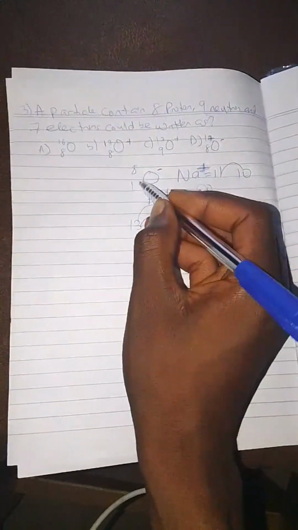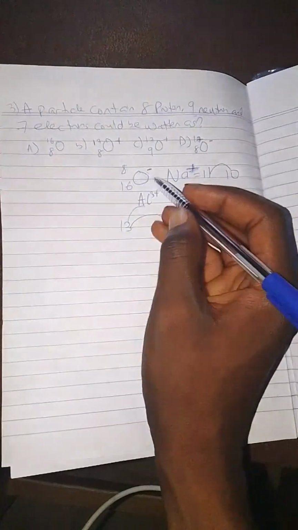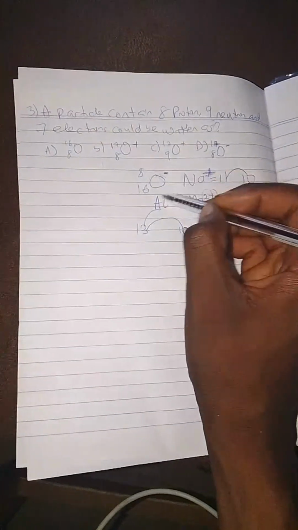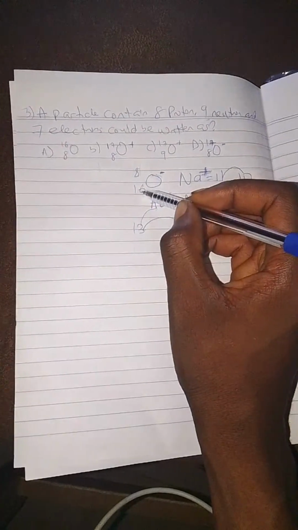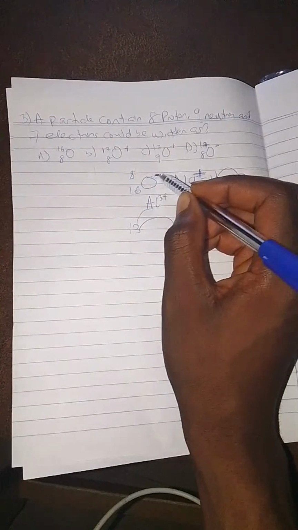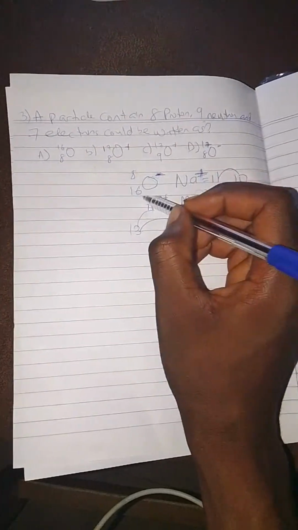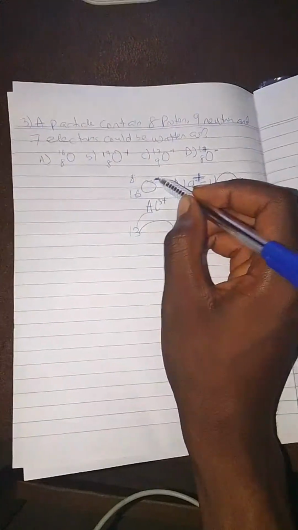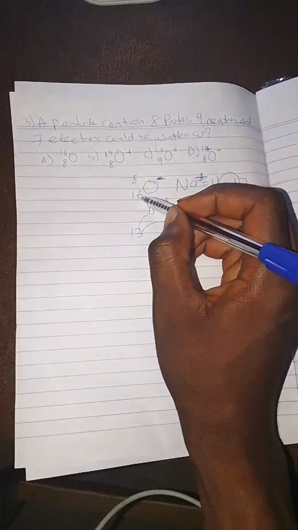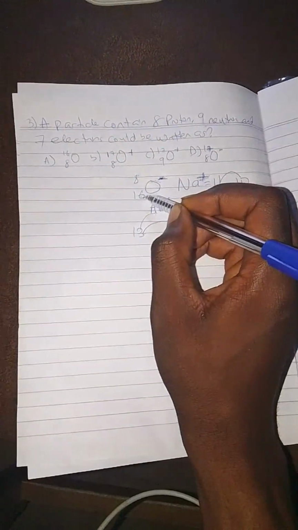For oxygen, this minus means oxygen is receiving 1 electron. Why? Electron is negative, that's the negative sign. So it will move from 16 to 17.